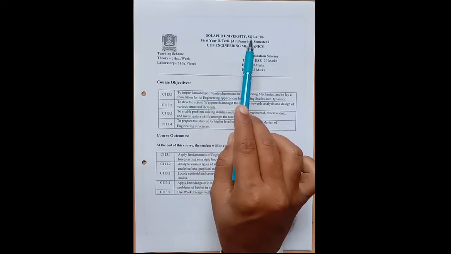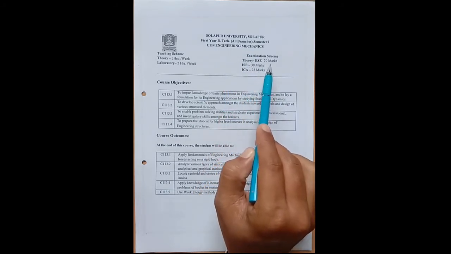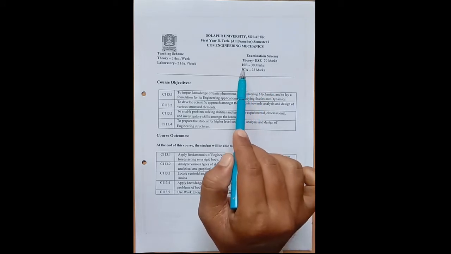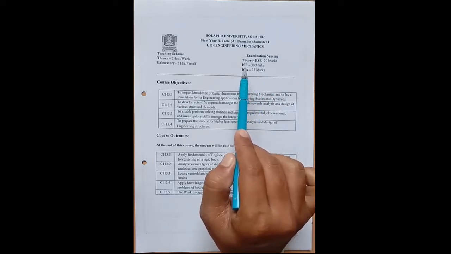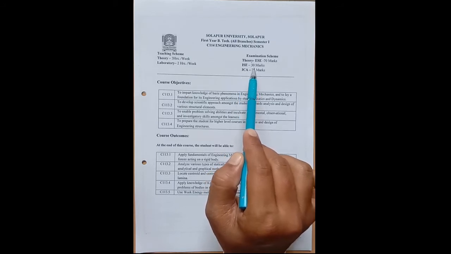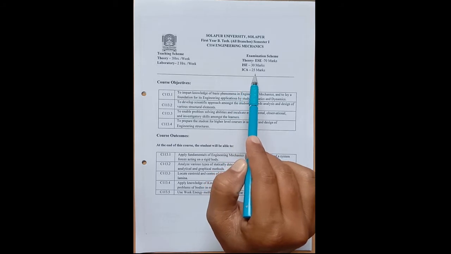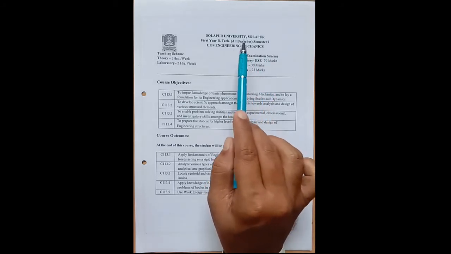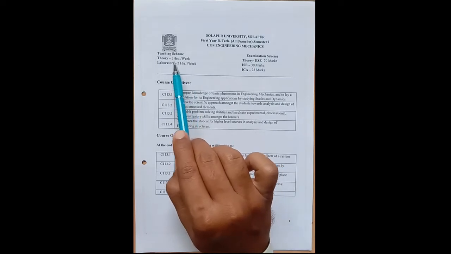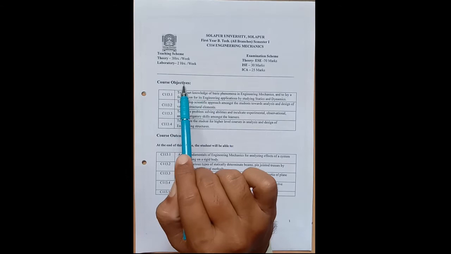In this university, we have theory for this subject and the semester examination is for 70 marks. Internal semester examinations are there, so based on internal exams, we give 30 marks. Internal continuous assessment is for 25 marks. We have a 3 hours per week plan for theory and laboratory 2 hours per week.